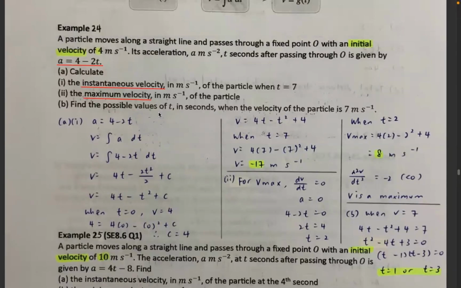B, find the possible values of t in seconds when the velocity of the particle is 7. So this is the velocity function, and when v equals 7, we let this be 7. So 4t minus t squared plus 4 equals 7.